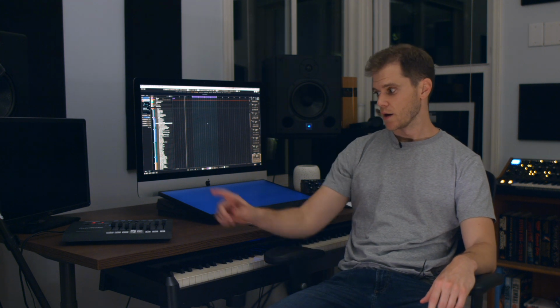About MIDI controllers. MIDI controllers are used for a lot of different things, and many people think they're just keyboards, but there's tons of MIDI controllers that you can use.